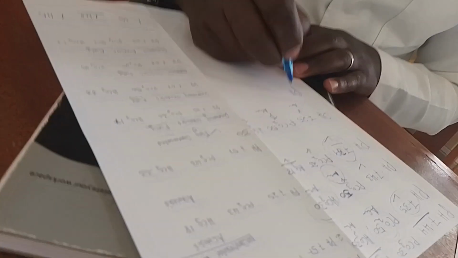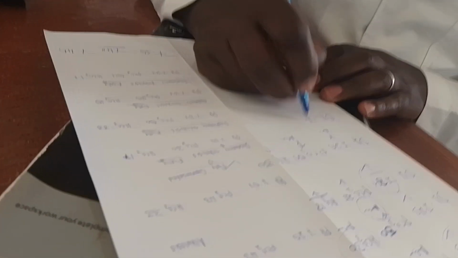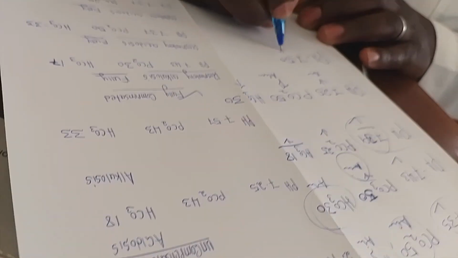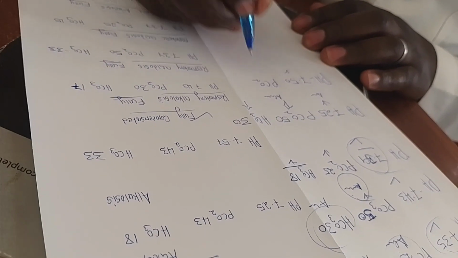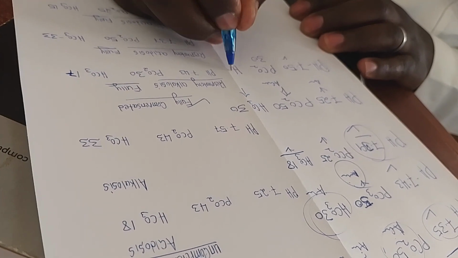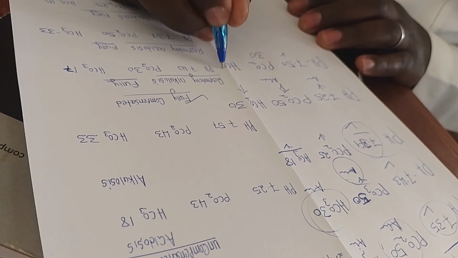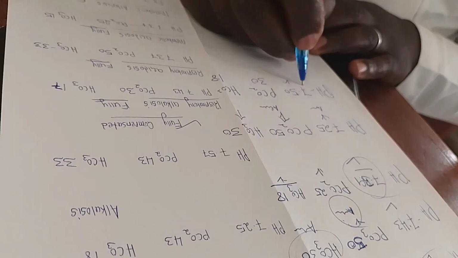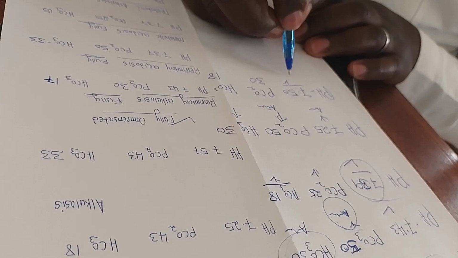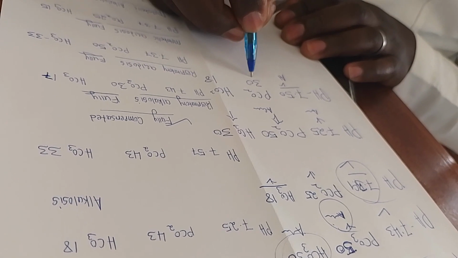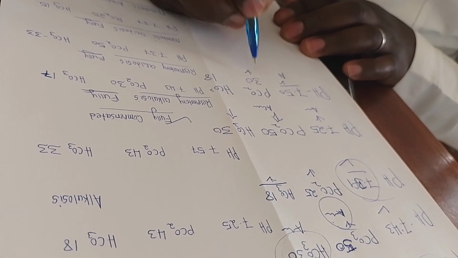Another example, we can have a pH of maybe 7.50, and then we have PCO2 of let's say 30, and then bicarbonate should be outside the normal range, maybe 18.